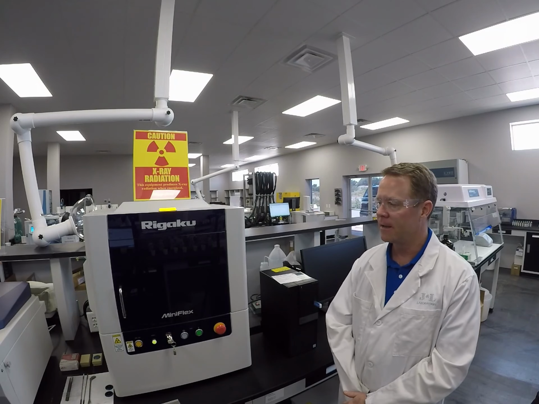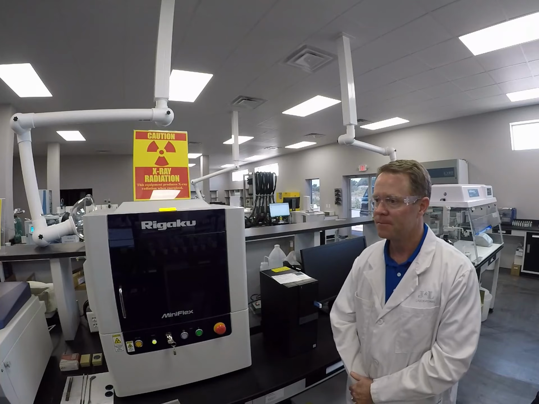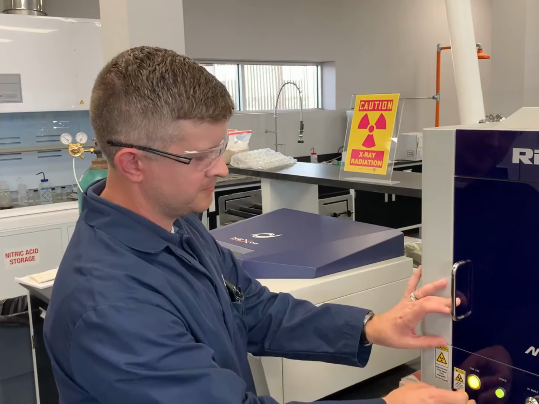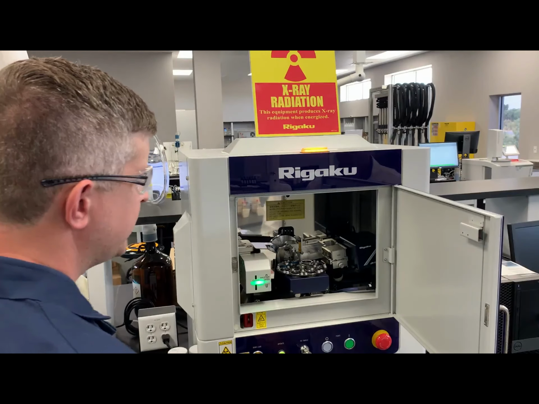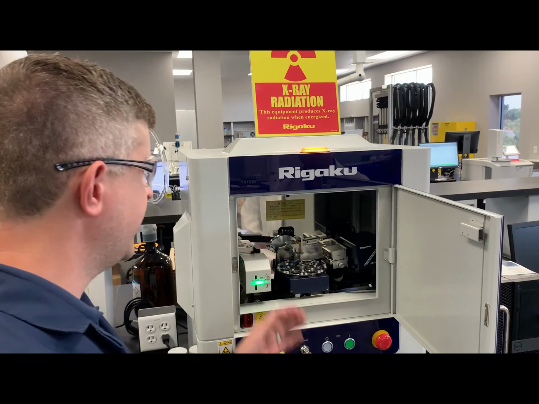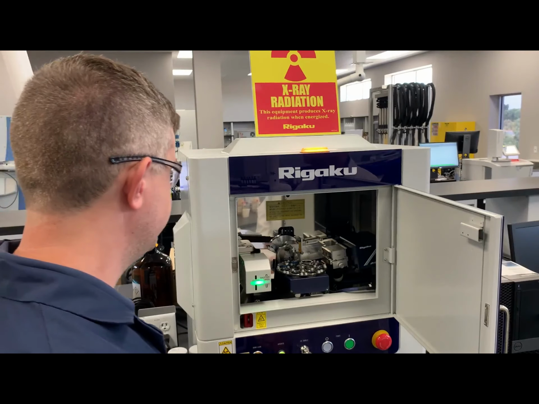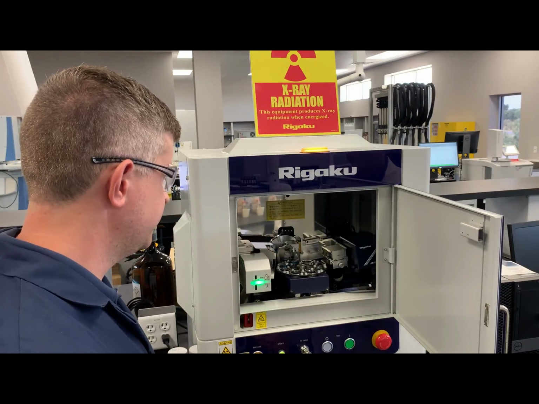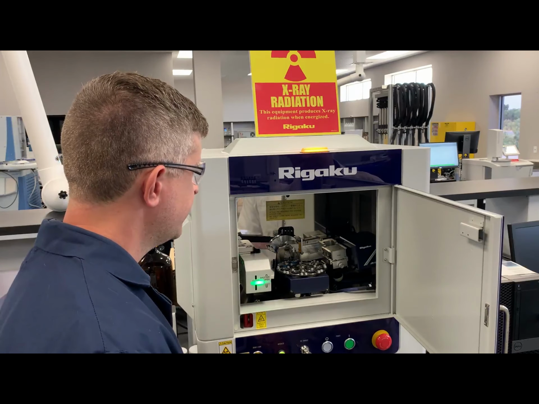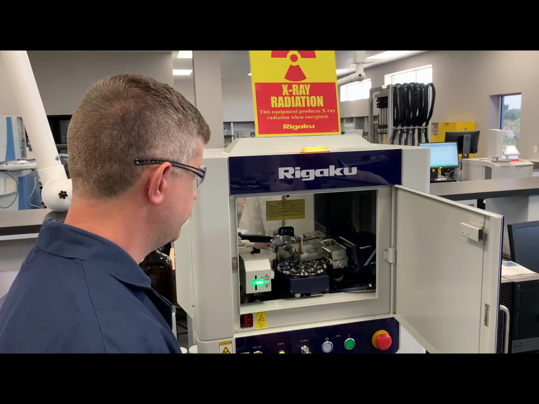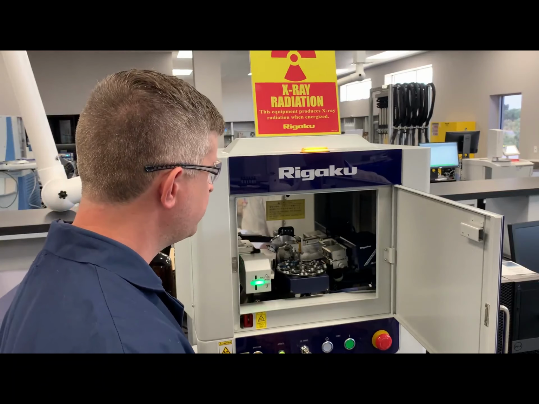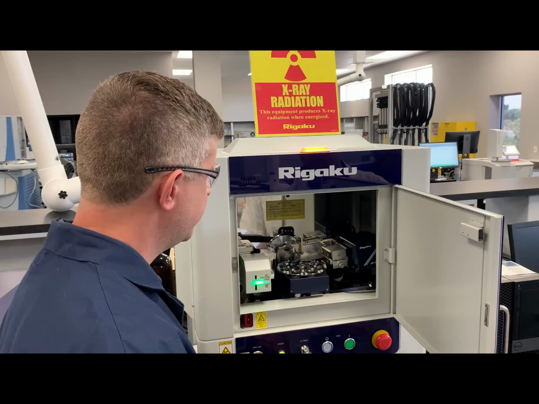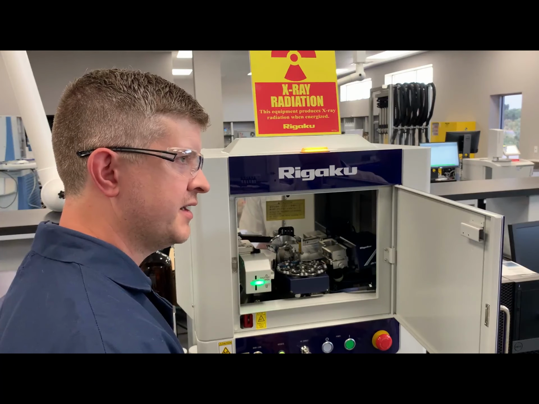Eric, why don't you show us inside the guts of one of these instruments? Sure, no problem. So this is the inside of the XRD. It has an 8-position carousel, so we can load up our sample tray and load up 8 solid samples. Tell it to go. Every 11 minutes it's going to finish a sample. So it's a very robust solids technique.